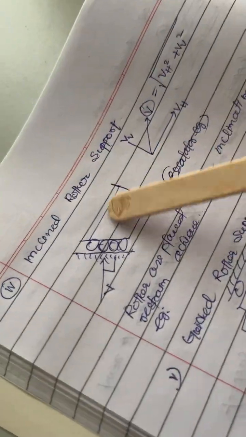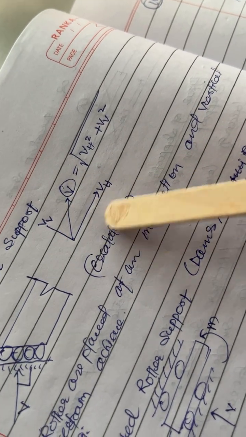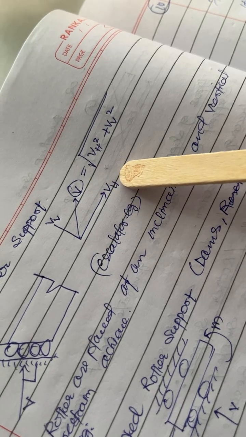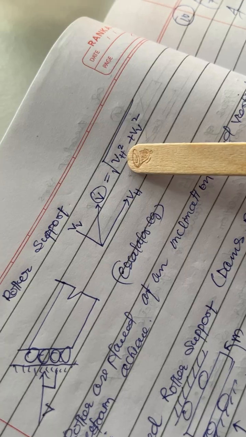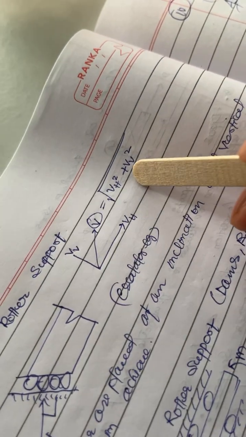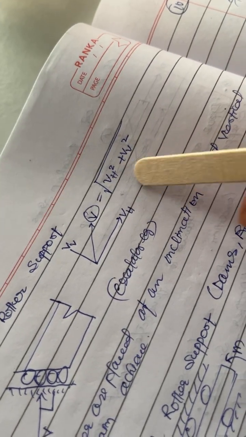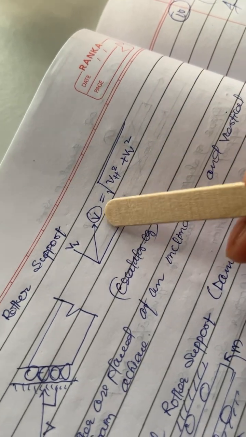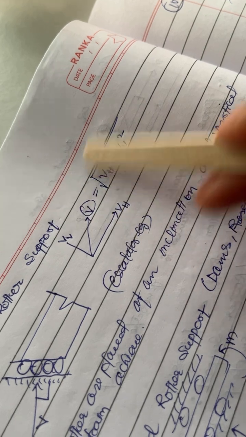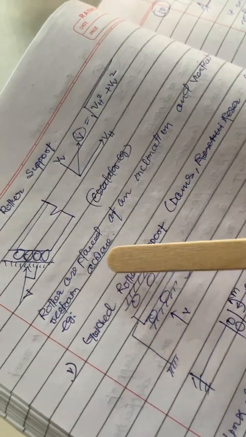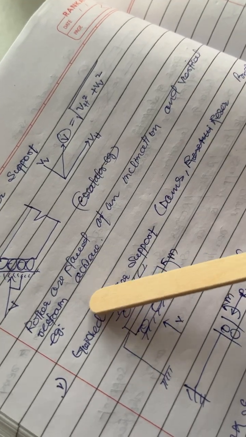For the inclined roller support, suppose this is my inclined roller support. In that, how you solve it is by components. By solving the components, this is my VH, this is my VP, and there will be a resultant reaction which will be equal to the square root of VH square plus VP square. आपको पता है ना पाइथागोरस थ्योरम से क्या होता है कि P square equal to H square plus B square होता है, तो उसका ही उससे हम लोग V equals to VH square plus VP square. If this square goes to the right-hand side, it will turn into a root. So rollers are placed at an incline and vertical restraint is achieved.